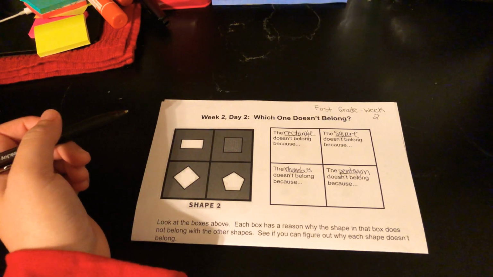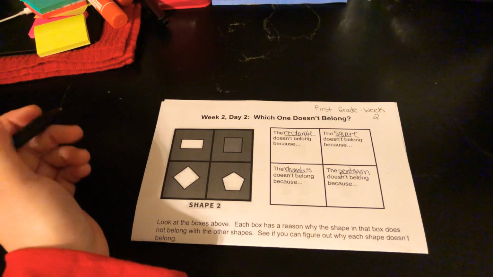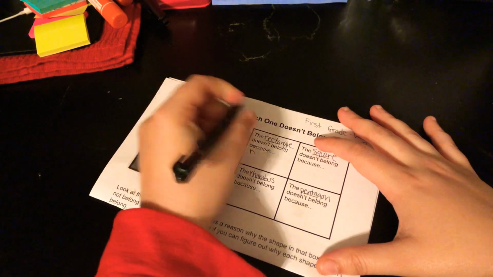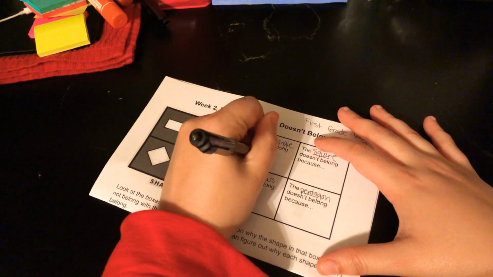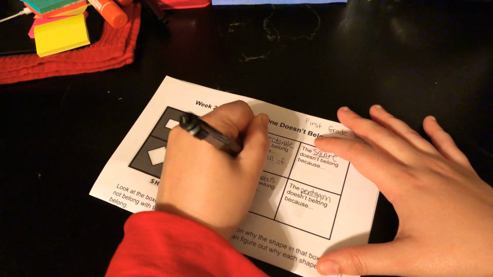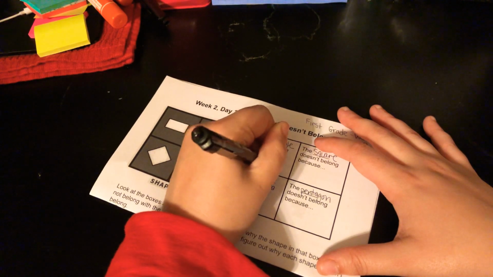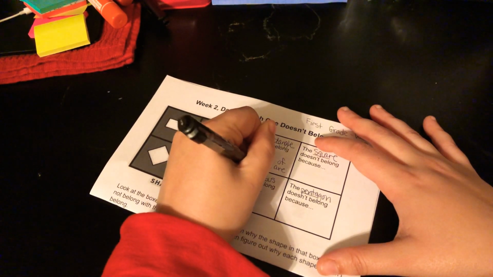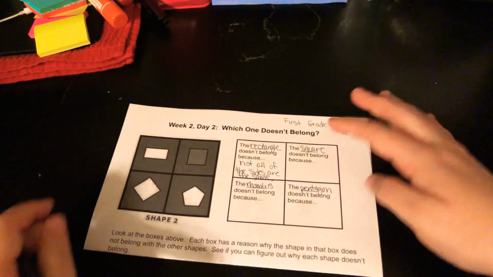It has 2 sides that are longer than the other 2. So I would say the rectangle doesn't belong because not all of the sides are the same.